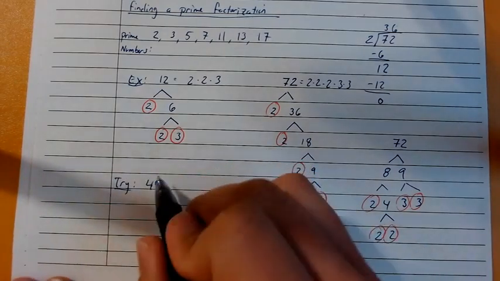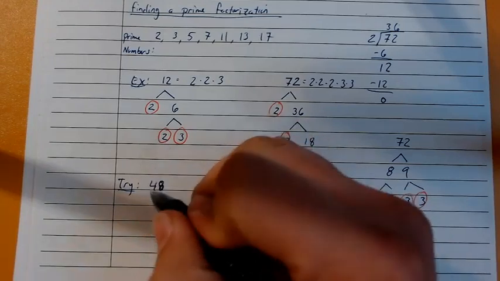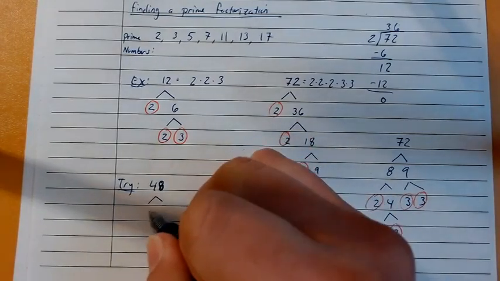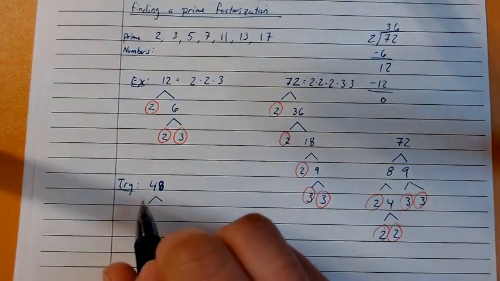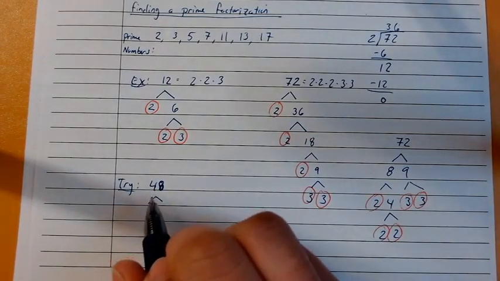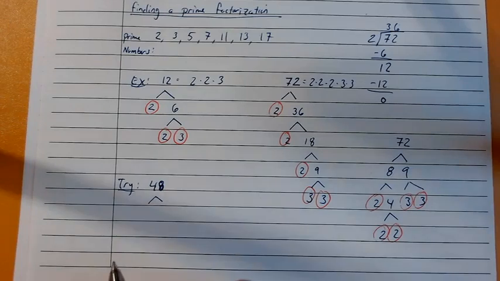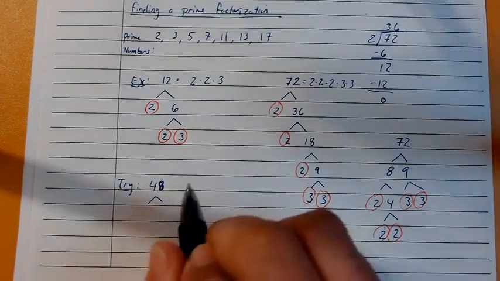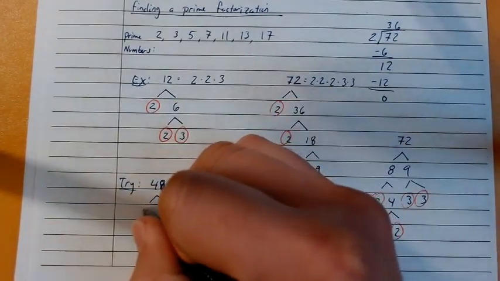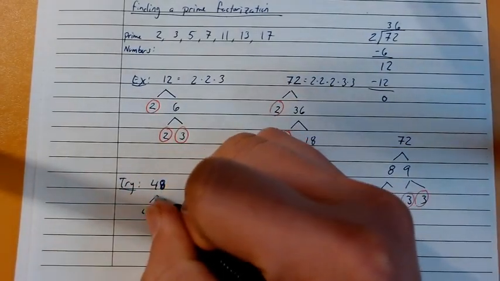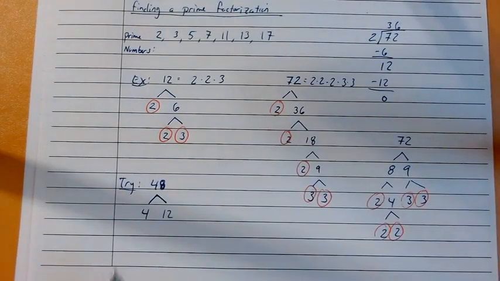All right, so let's take a look. Let's see, 48. Well, I have a few choices. I could say 2 times 24. That would work. I could say 4 times 12. That would work. I could say 6 times 8. That would work. Any of those are fine. I'm going to go with 4 times 12. Why? I just have to make a choice, and that's the choice I've made.